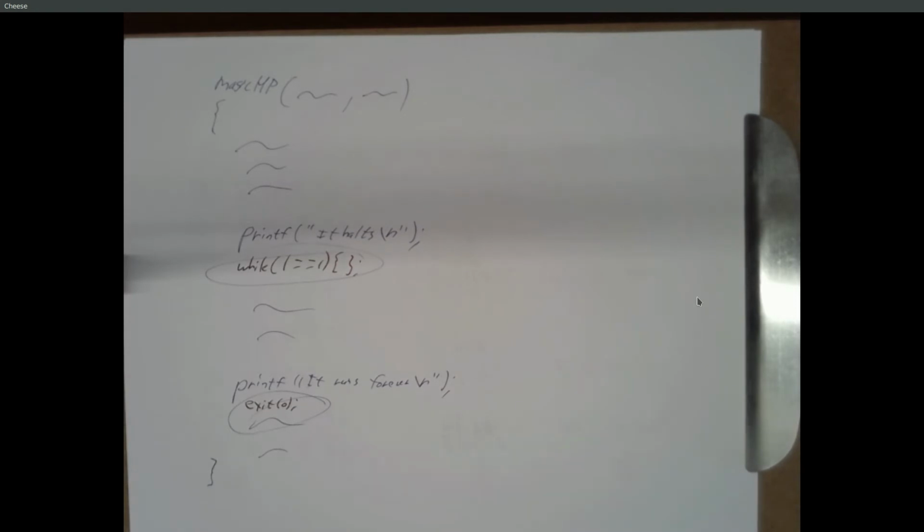Wait, isn't this like that proof we did in class that ended up being like the paradox? Yeah. Where it's like, if it's self-consuming, then it can't contain itself. Yeah. It's the same kind of diagonalization thing.